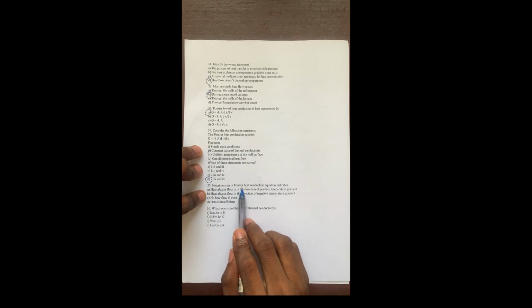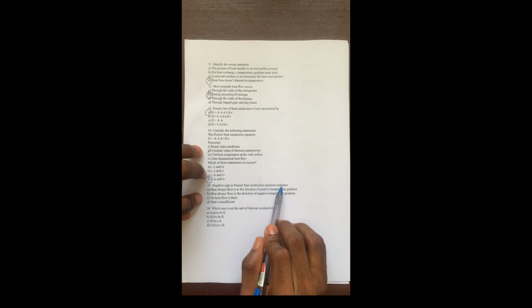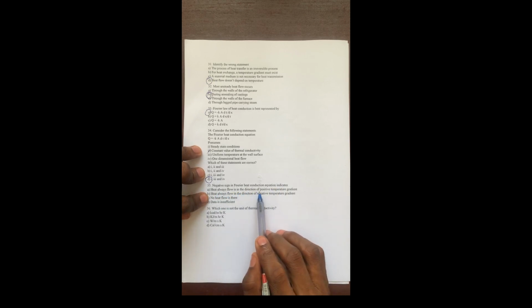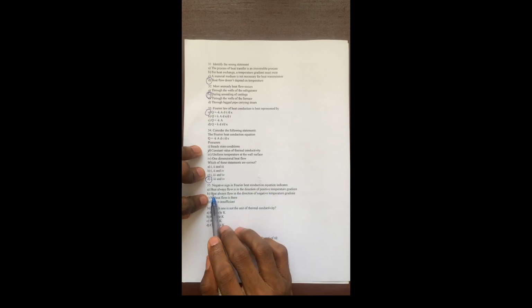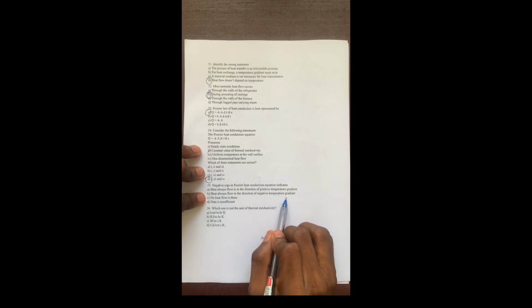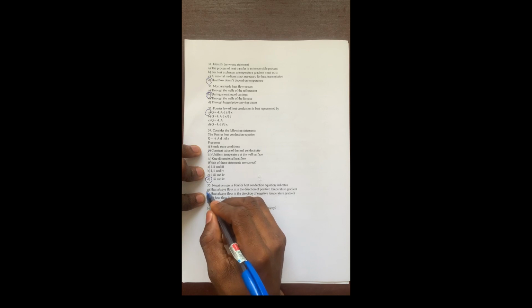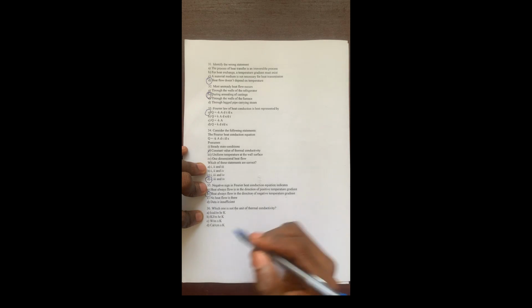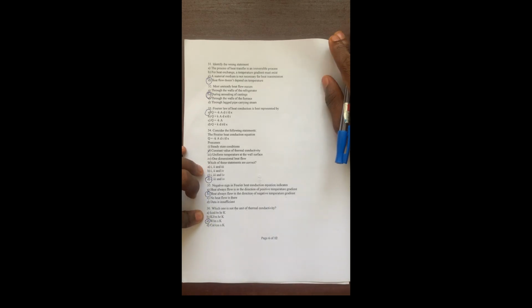The negative sign in Fourier's heat conduction equation indicates heat always flows in the direction of positive temperature gradient. No, this one. Heat always flows in the direction of negative temperature gradient. Yes, this is correct. So the answer is B. Which one is not the unit of thermal conductivity? So the answer will be C, looking at the options.